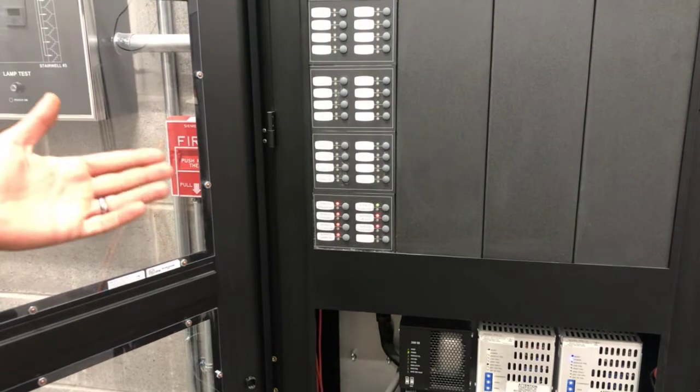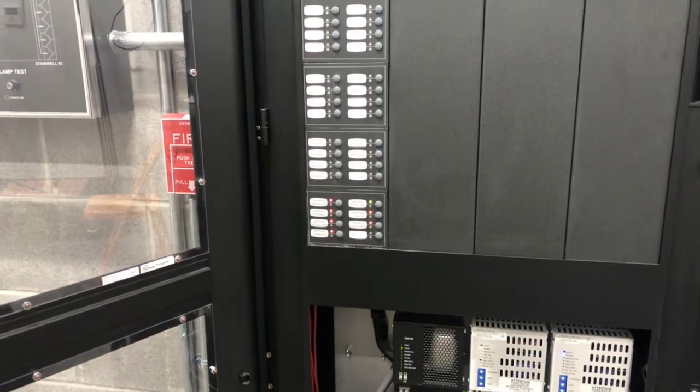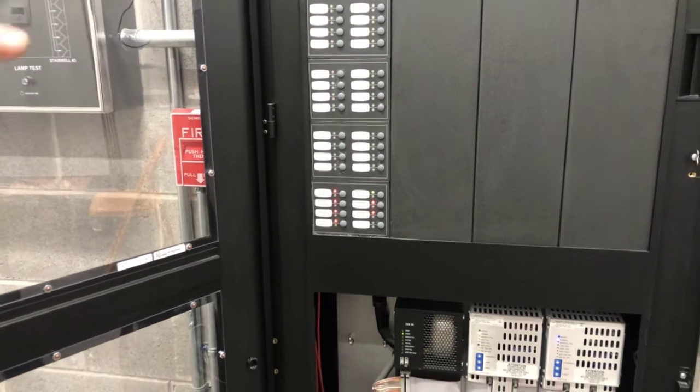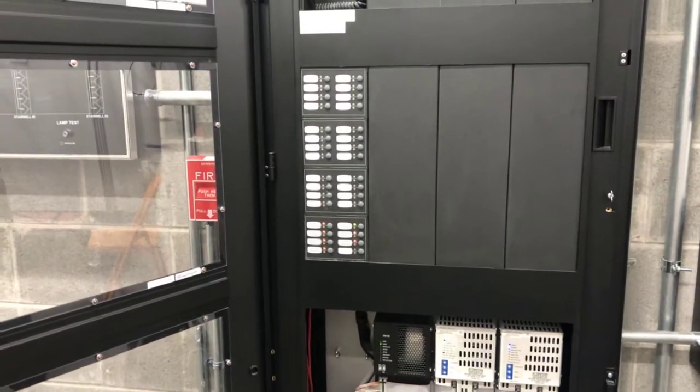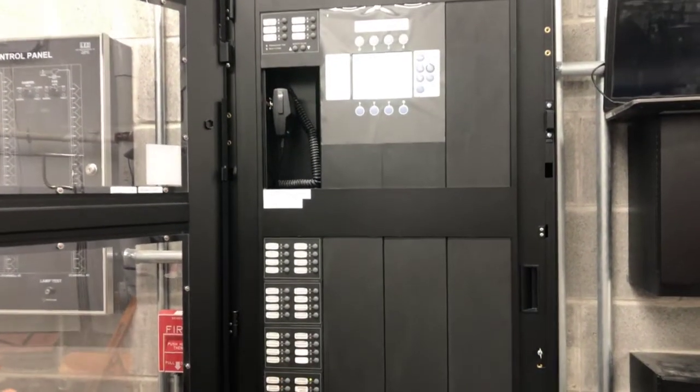Okay. So as of right now, and this is very important right here, let's say you have an alarm, you will never know. It won't announce itself, pretty much. And all the functions related to the fire panel will not work. Okay.